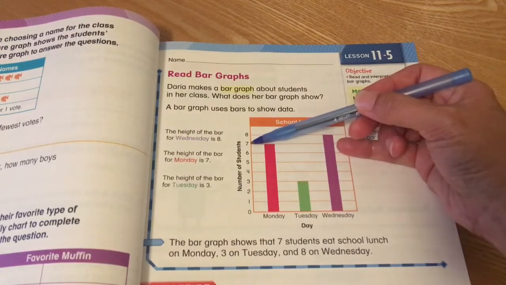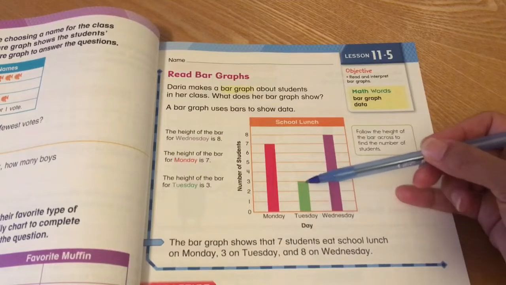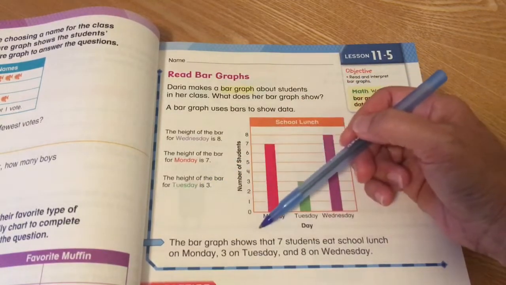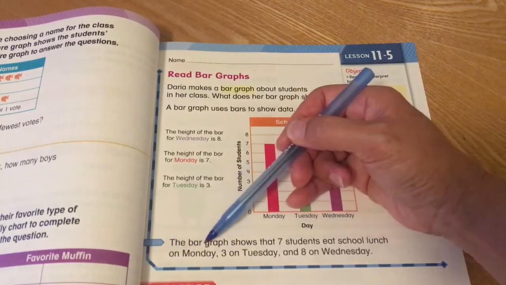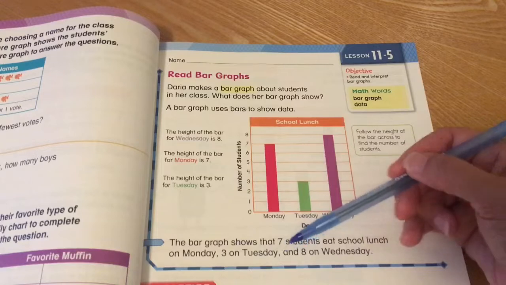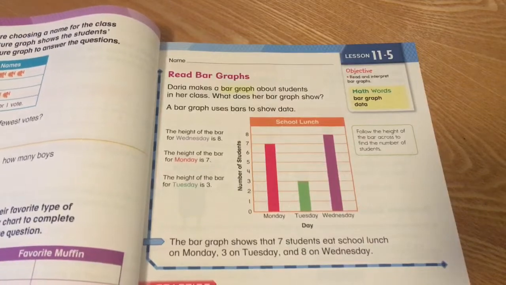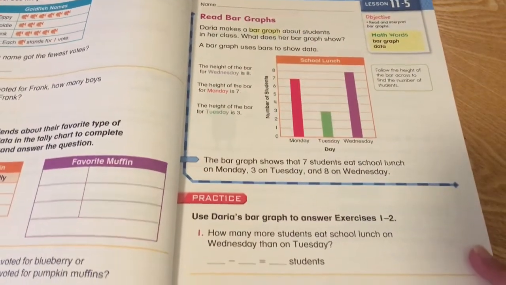And it stops at 7. The height of the bar for Tuesday is 3. And it stops at 3. The bar graph shows that 7 students eat school lunch on Monday, 3 on Tuesday, and 8 on Wednesday. So that's what this bar graph is about, finding out how many students buy school lunch on certain days.